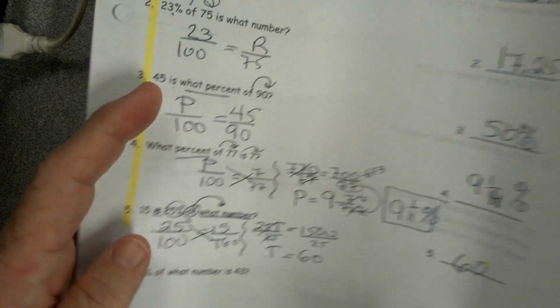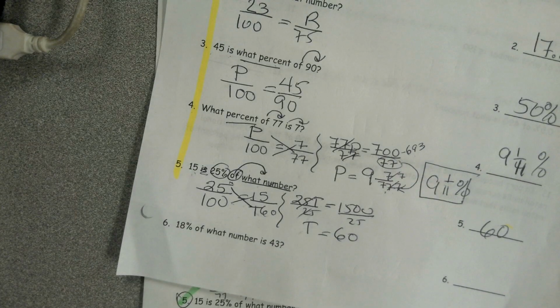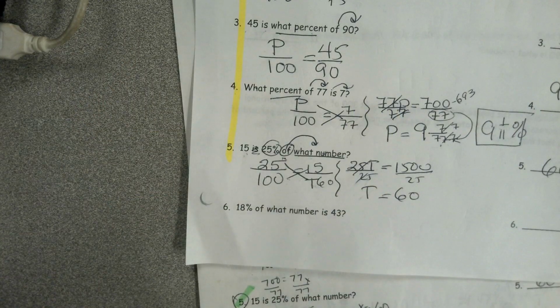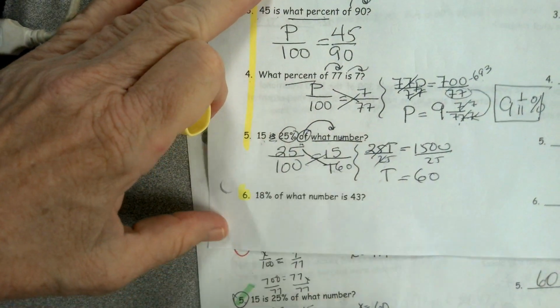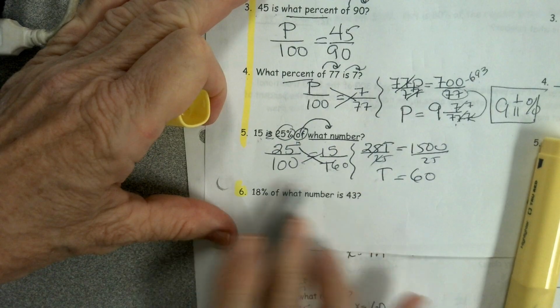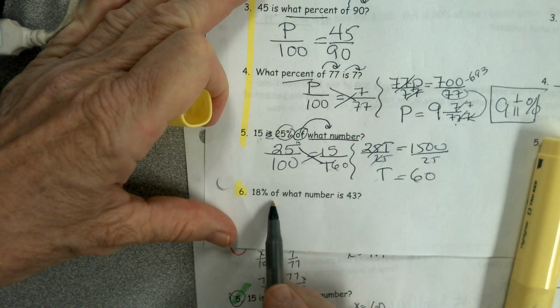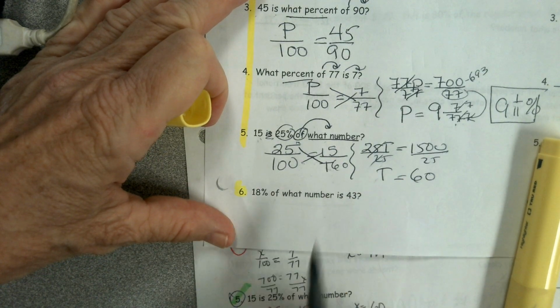In fact, let's look at this one and let me highlight which ones you're going to do. So you're going to do number 6. I need you to really listen. Who knows what I am missing here on number 6?